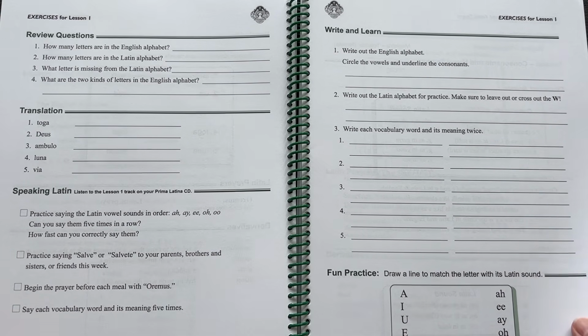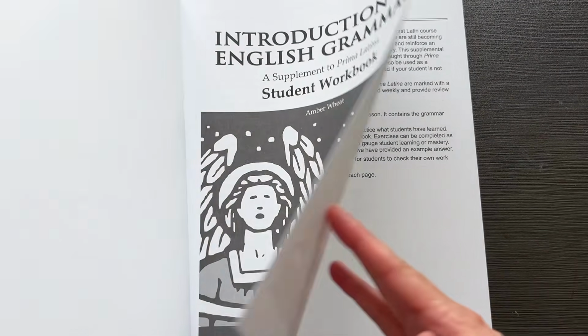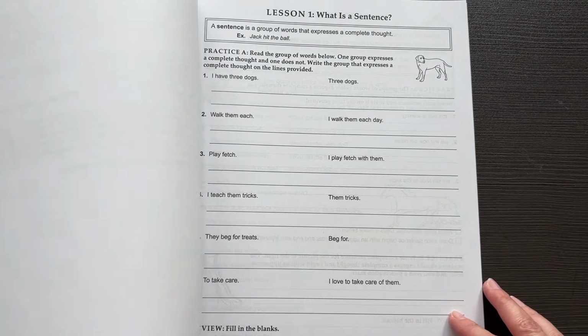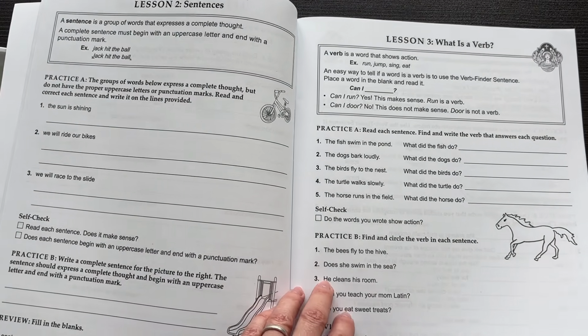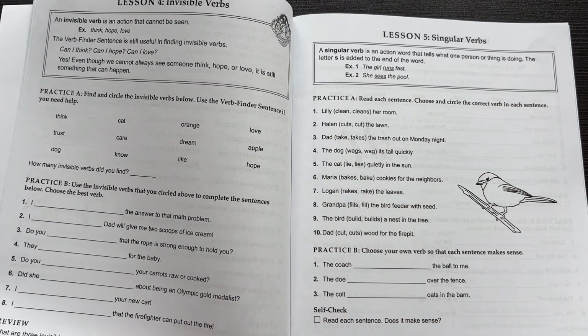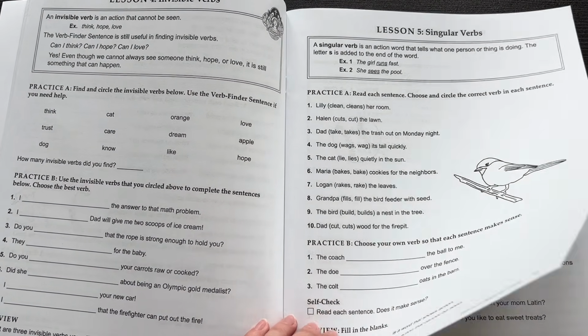I also do love that it reinforces English grammar along with it. If you also get Introduction to English Grammar, as you're learning the parts of speech in Latin, they have an English version as well. So the two are reinforcing each other. I will walk her through this program. This is really just trying to introduce her to Latin and have her fall in love with it. So that's my goal for Latin for her.